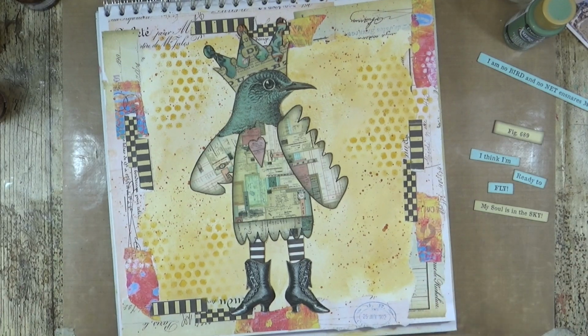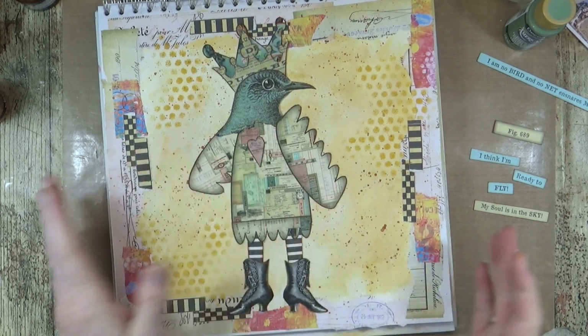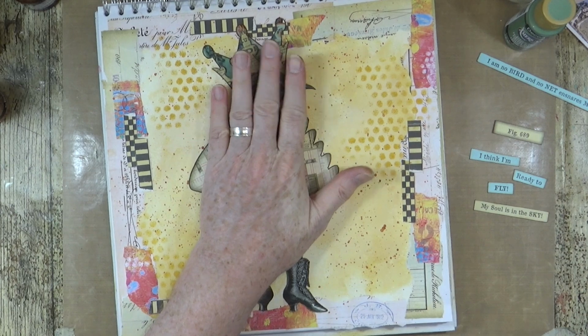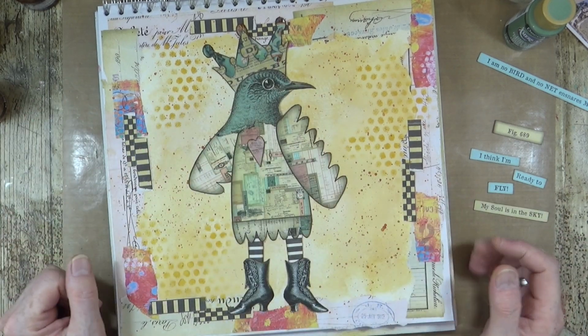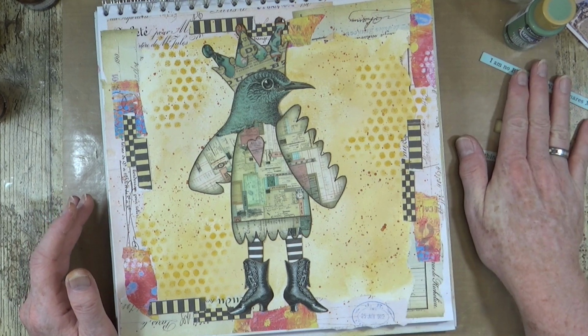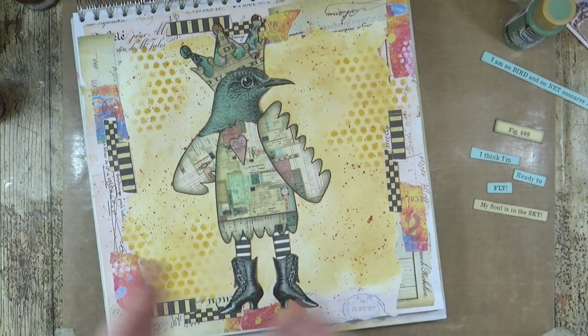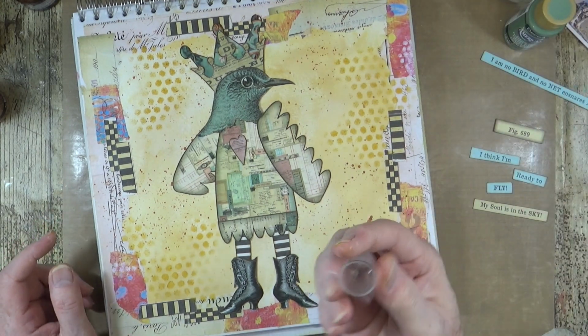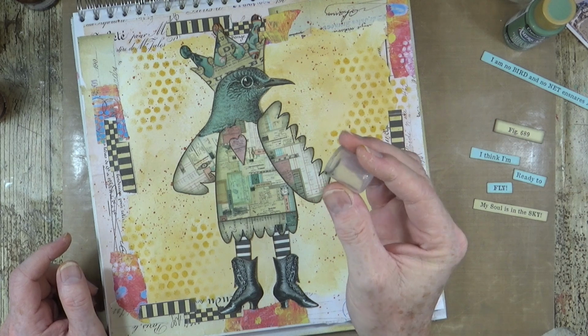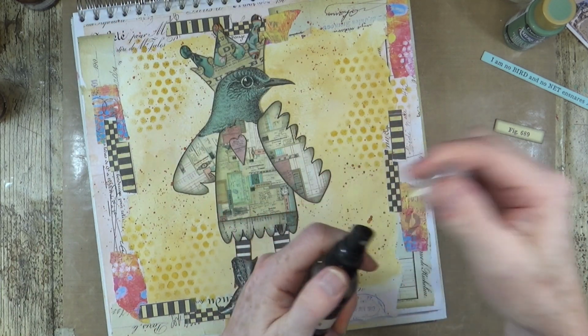So it's been a few minutes since I stuck those down. They're nice and stuck. So what I want to do now, before I add my quote to the page, is add a little bit more background texture. So I'm going to do some mark making. I've got the lid of a spritz bottle. It's actually my water bottle lid.